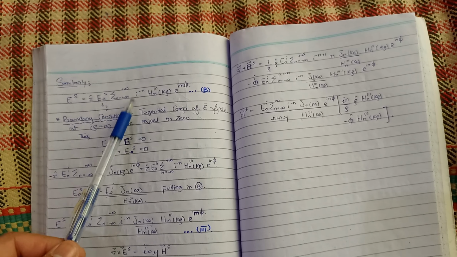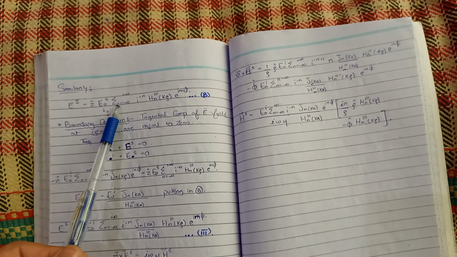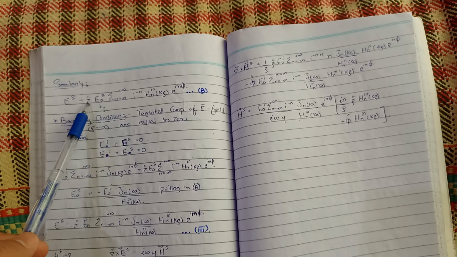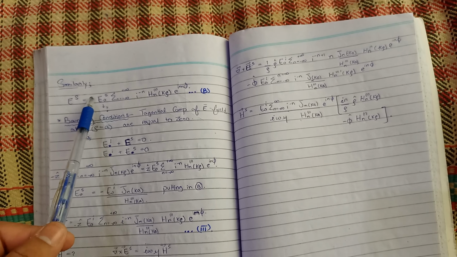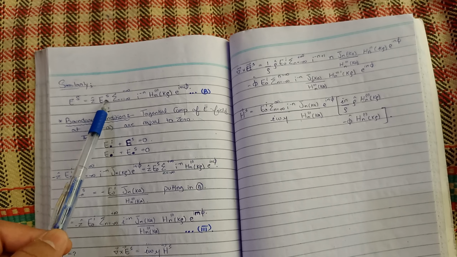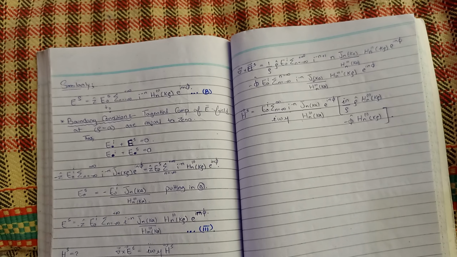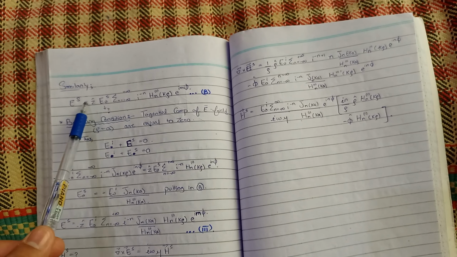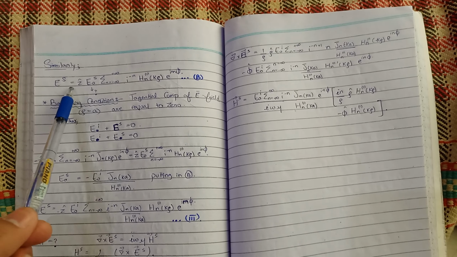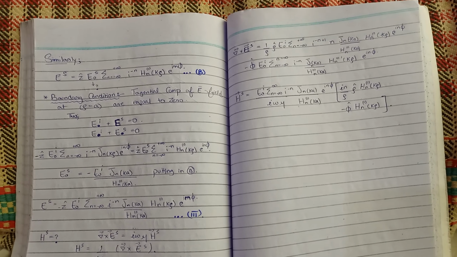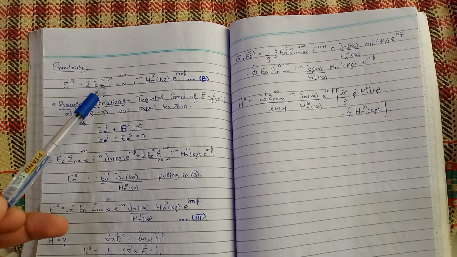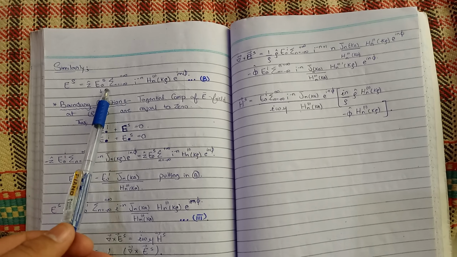But now there is an unknown which you must find first. There is E naught S, which is the amplitude of the scattered field. You have to find this, because initially there is E naught I. You also have to find your scattered electric field in terms of E naught I. So you have to convert this E naught S. So how can you find this?